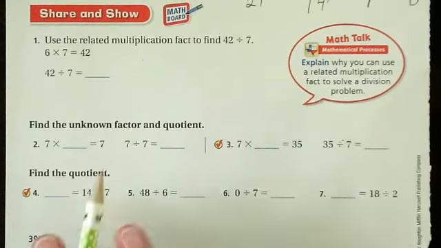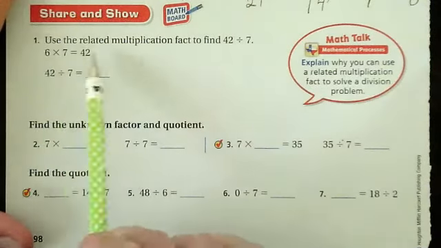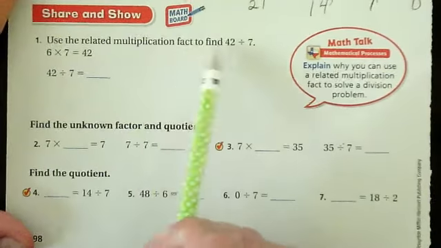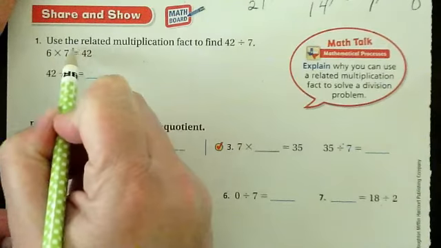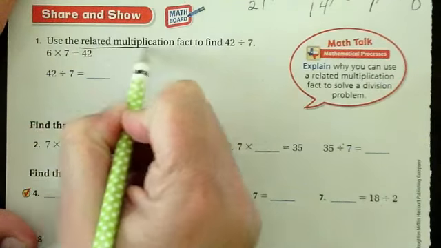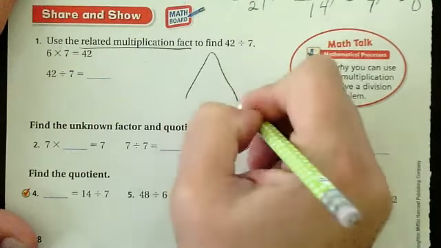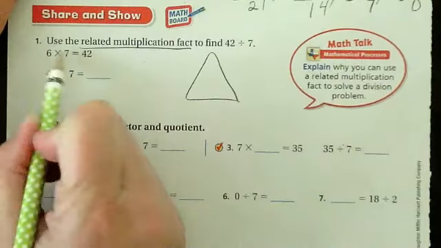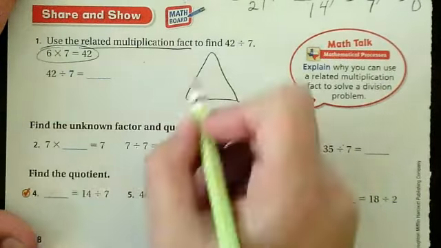All right, now that you have shown your work for every single problem on Share and Show, I'm going to give you the answers. Make sure you're showing your work though. So use the related multiplication fact to find 42 divided by 7. Remember, related multiplication fact is your fact family. And look, they gave it to you right here.